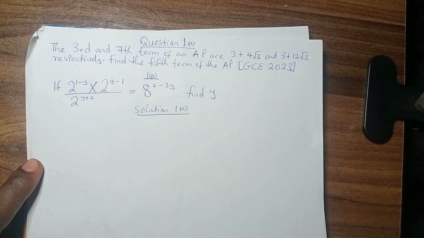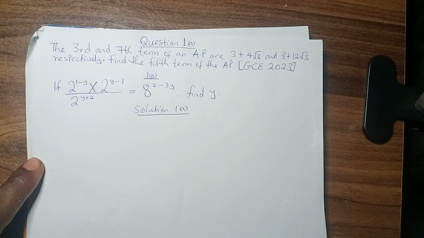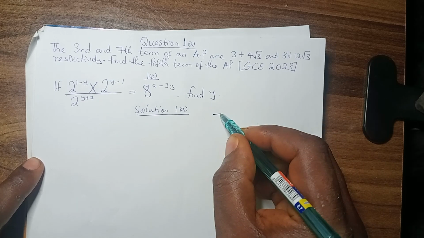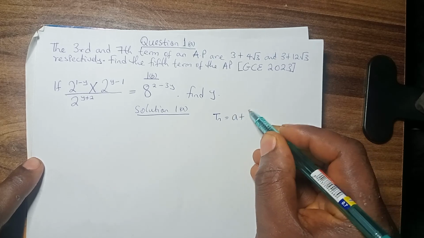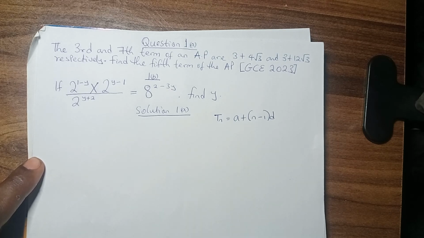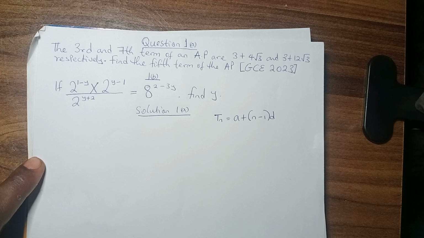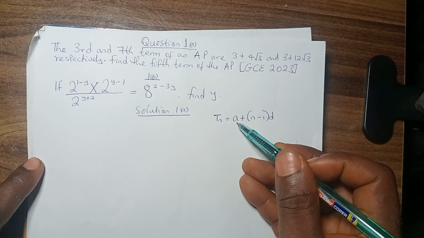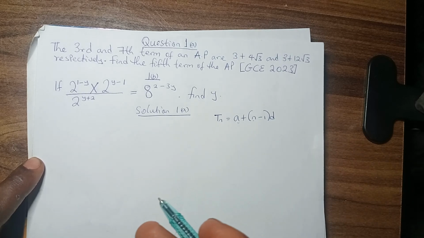Now, in AP, if you want to tackle this question, you just look at the formula for finding the nth term of an arithmetic progression, of which the formula is Tn is equal to a plus, in bracket, n minus 1 d. And it's this formula we are going to use to solve this question. So the a here is the first term, n is the number of terms, and d is the common difference.